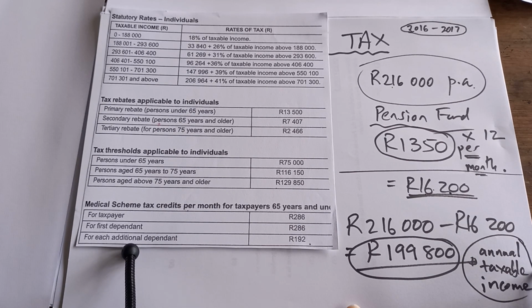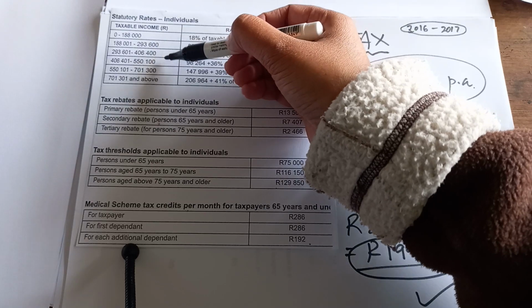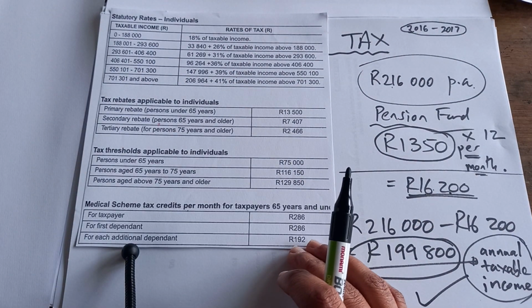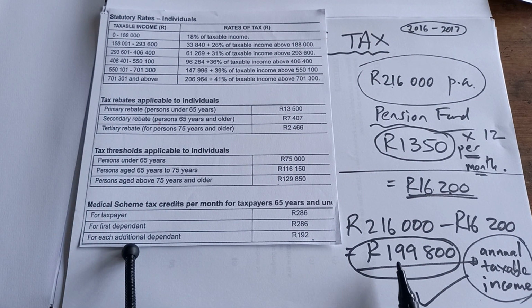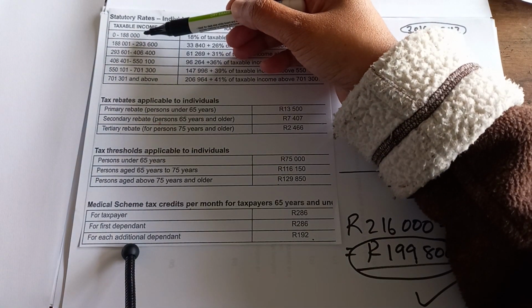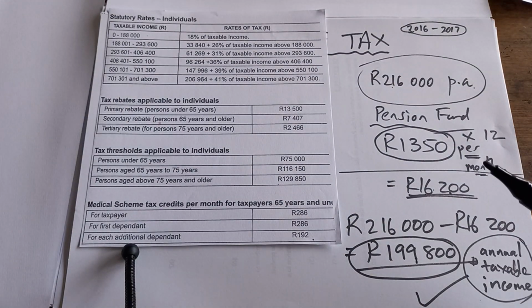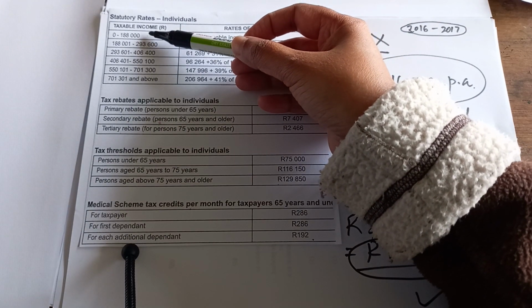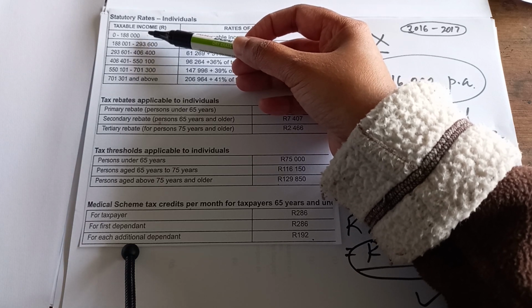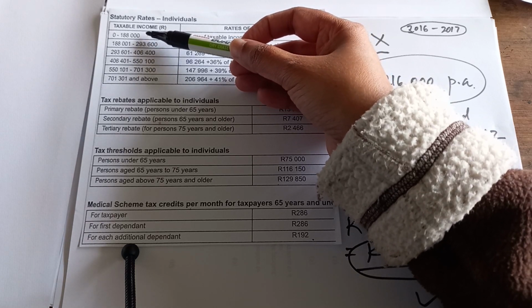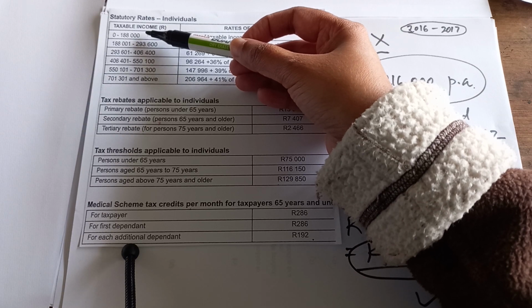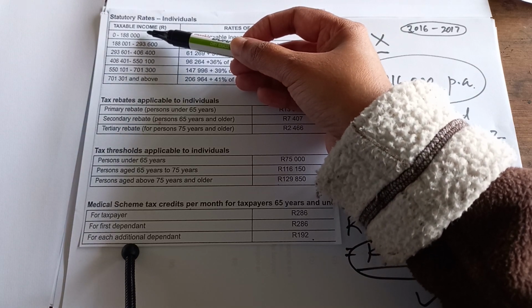Okay, so once I have my annual taxable income, the first thing I'm going to do is slot it into one of these tax tables. Right, so it's 199,800. Tax bracket 1 ends at 188,000.